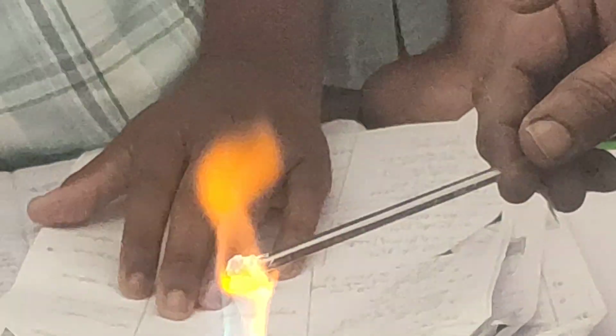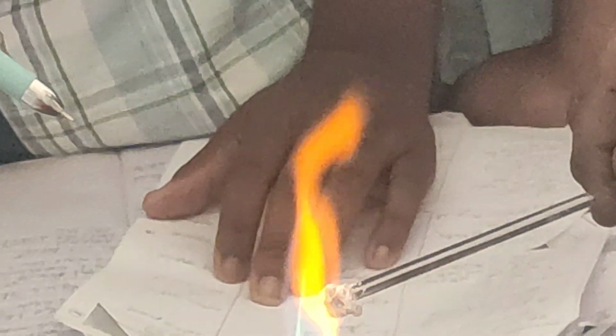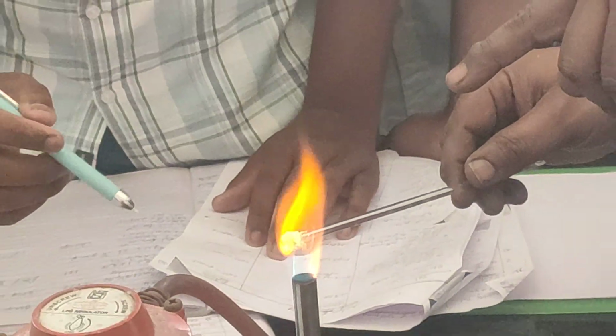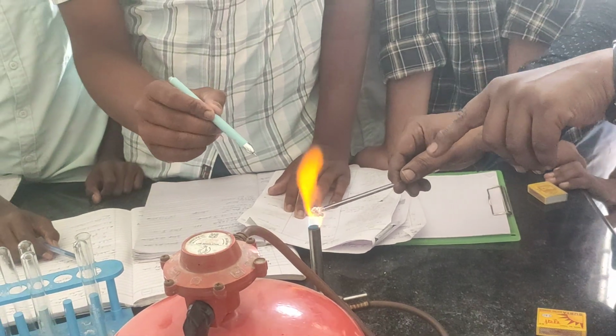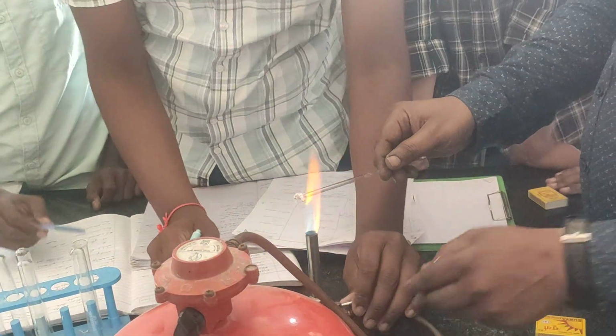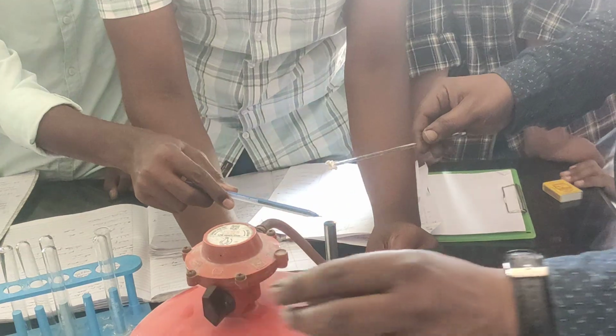Now this calcium is a cation. First we got the anion, CO3 minus 2, and the cation we got is calcium. So this is the flame test.